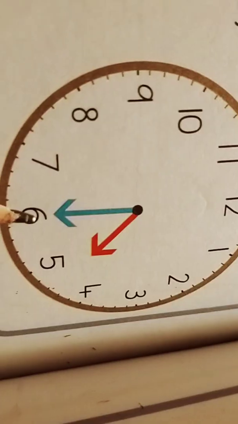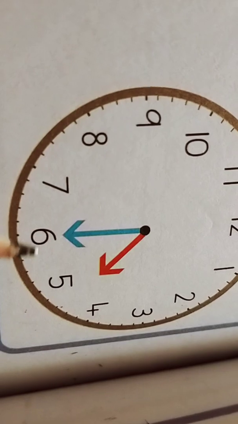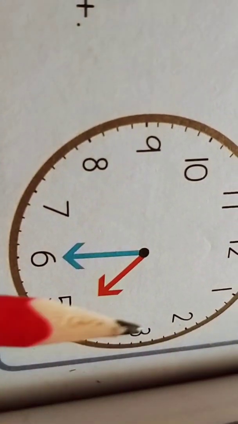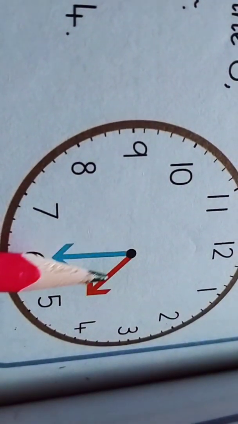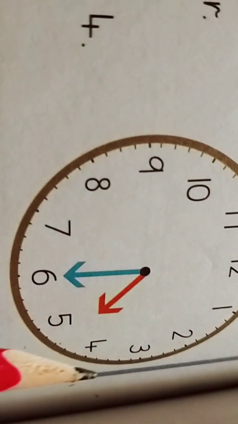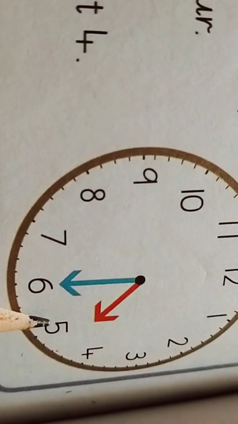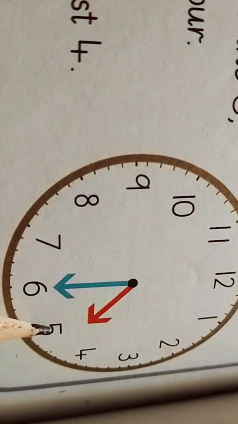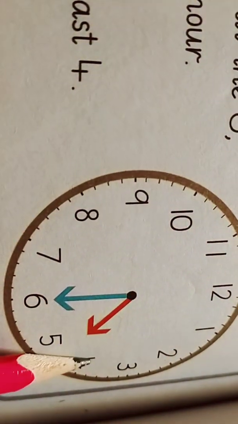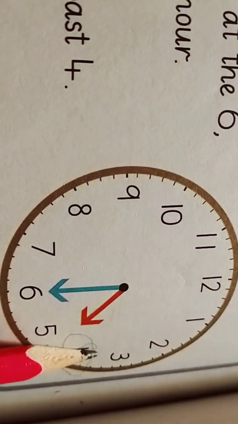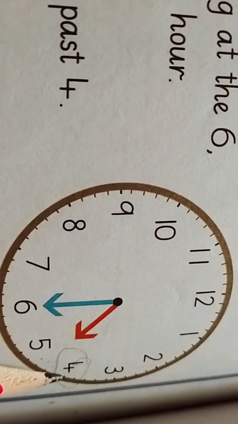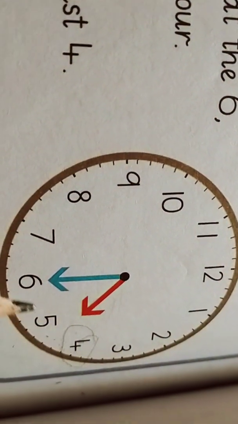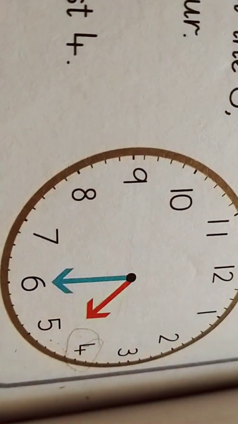Look at this. It's half past 4. Our hour hand is in between 4 and 5. This denotes that the time is half past 4.